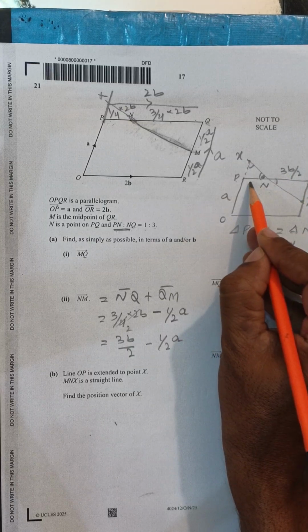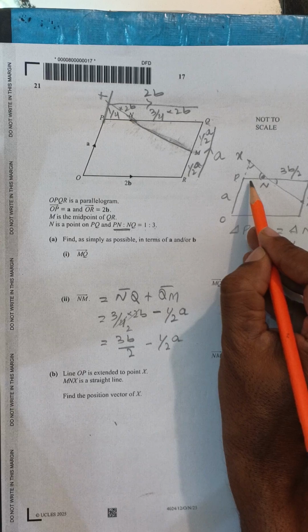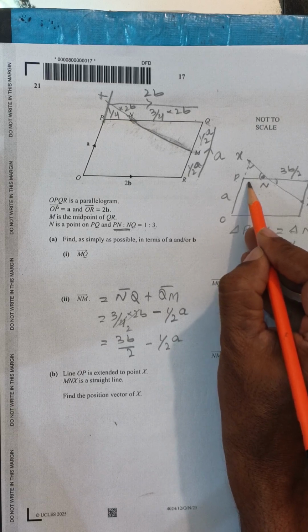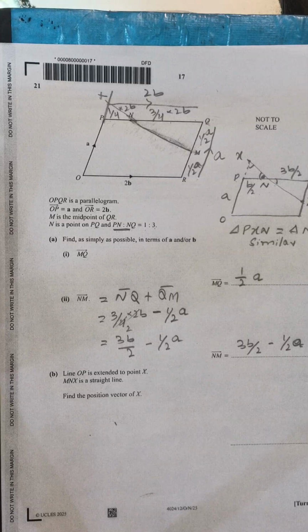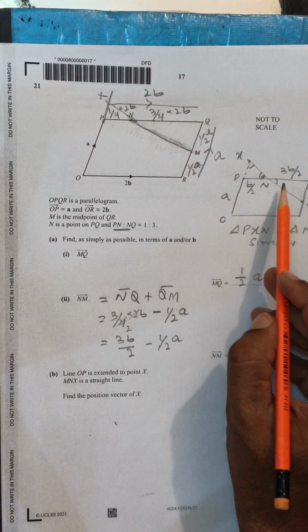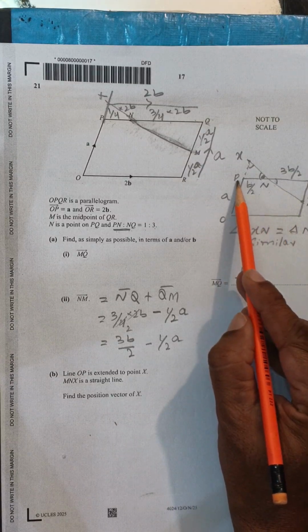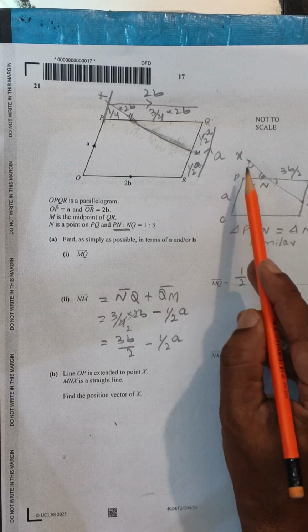Again, it is b over 2. Yeah, this is b over 2. Okay, so we can apply the formula here. Both are opposite, so you need to find PX first of all.